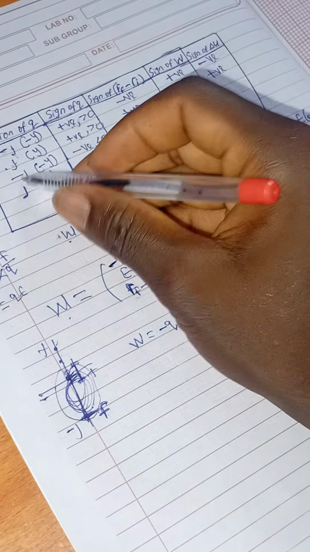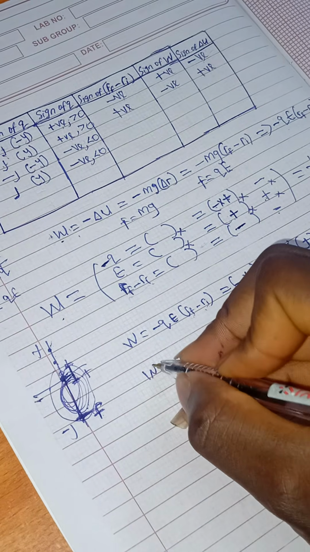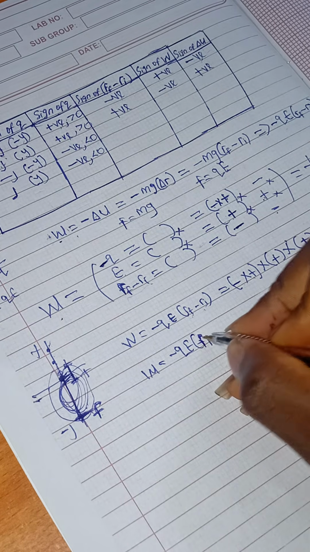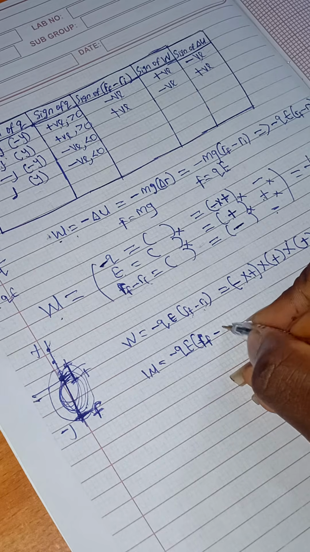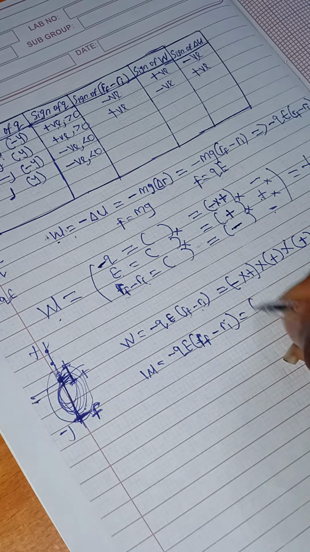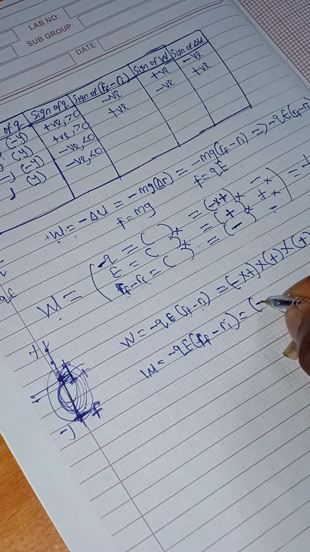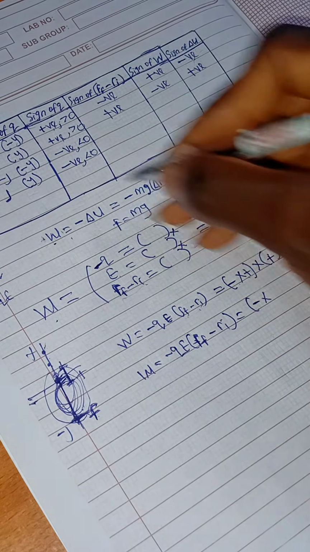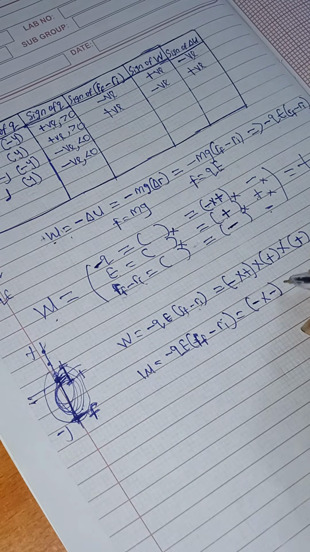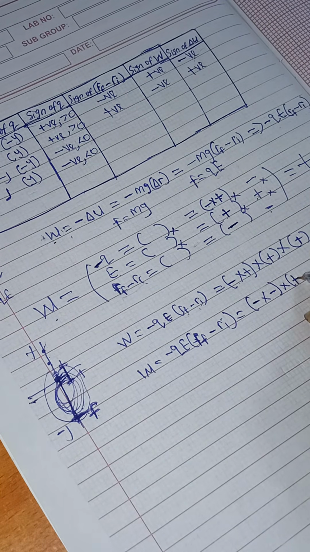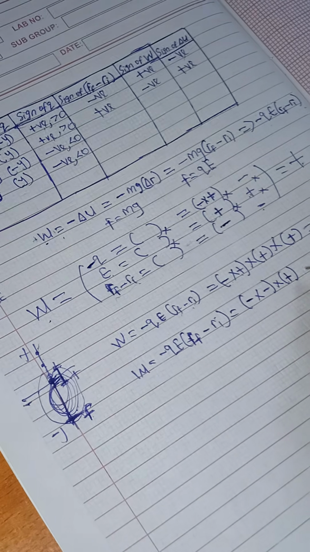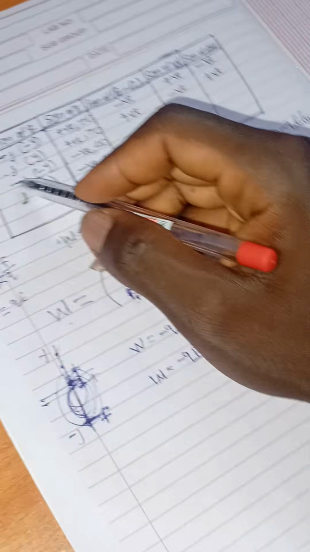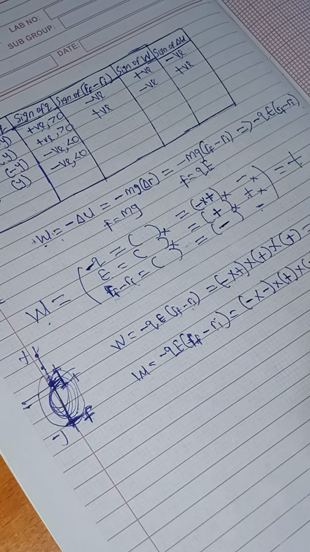So for this one, negative j, your work done equals minus QE, RF minus RI, equals minus, this one is in the formula, minus times, what's our charge? Negative. When the charge is negative, times this one always positive, your E always positive, times now your RF minus RI, this negative j, so this guy is going to be negative.